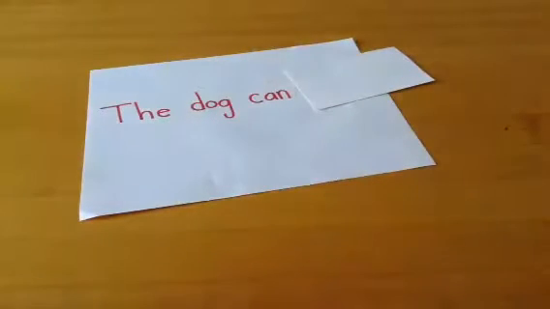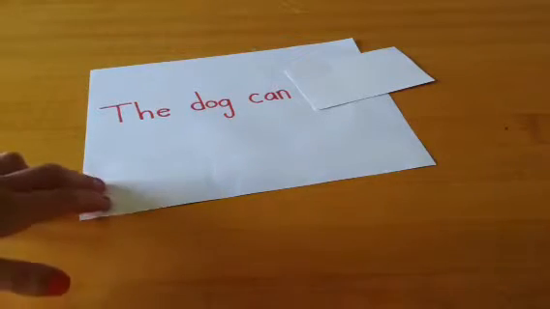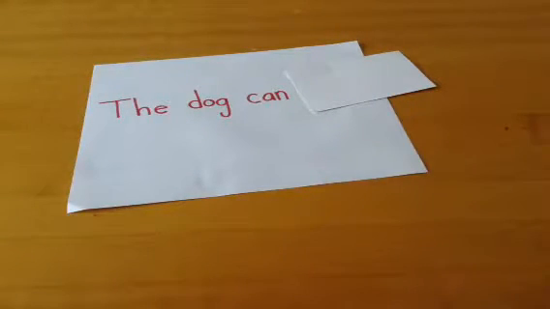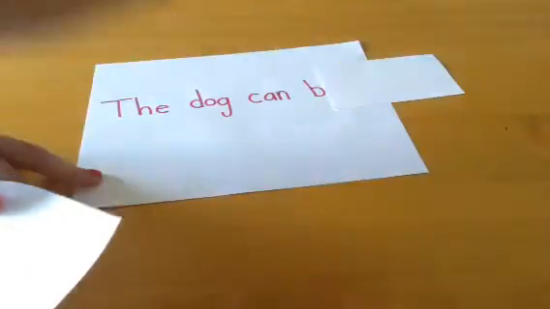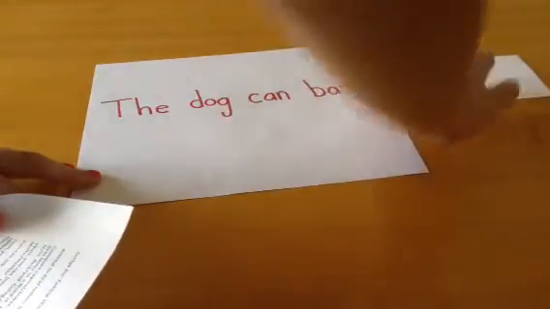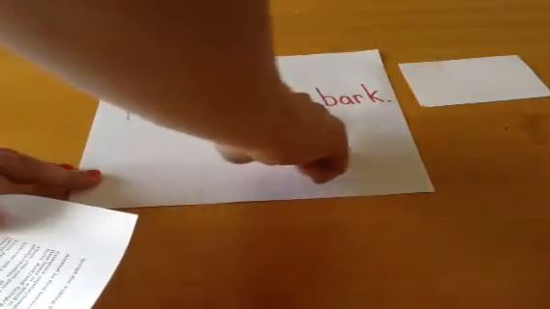So the next procedure we're going to show is I'm going to read a sentence and I'm going to have the child listen and anticipate the next word. So right here, I have the sentence, the dog can. And I'm going to ask the student, what word do you think is going to come next? The dog can bark. What letter would you expect to see at the beginning of bark? B. I'm just going to uncover that B. Is that a letter B? Yes. Okay, so you were right. That word is bark. The dog can bark.